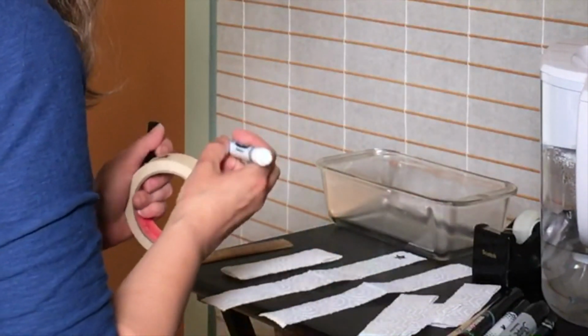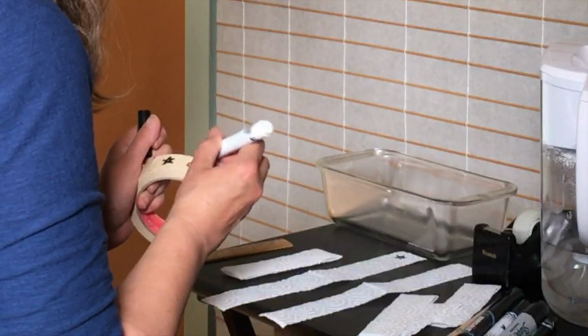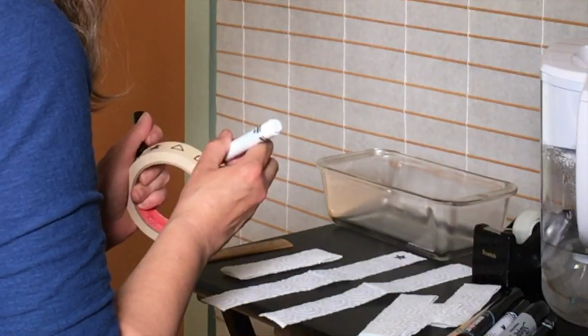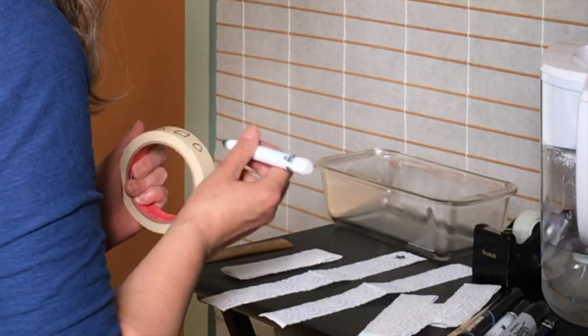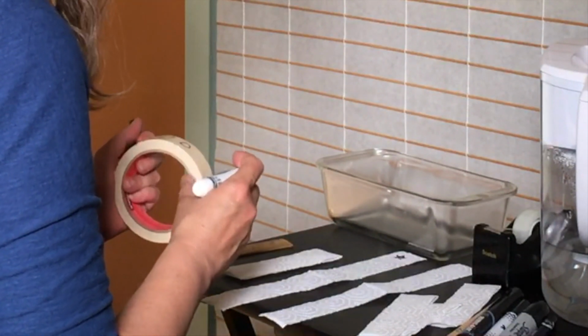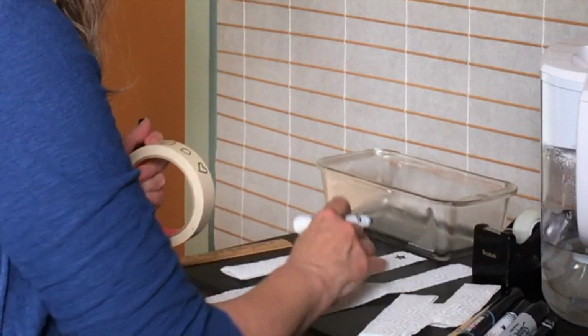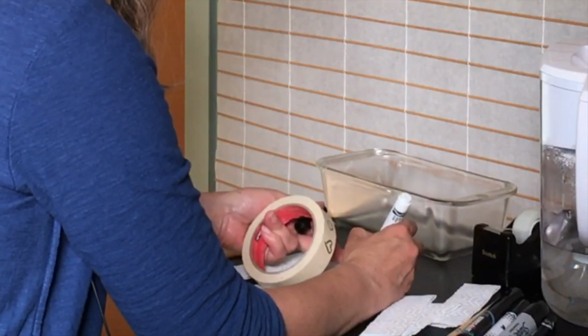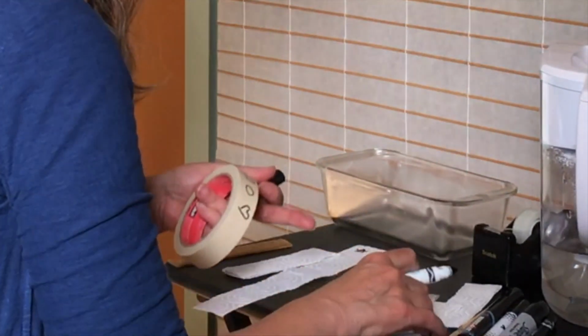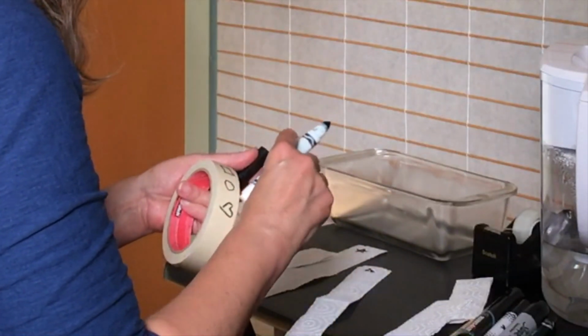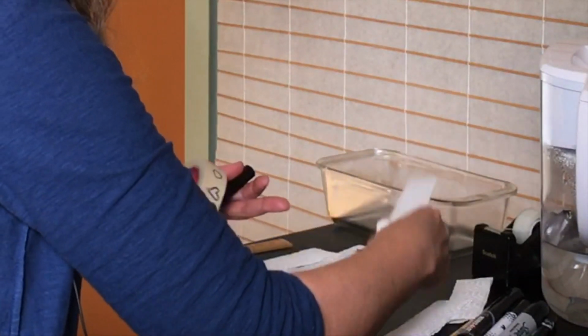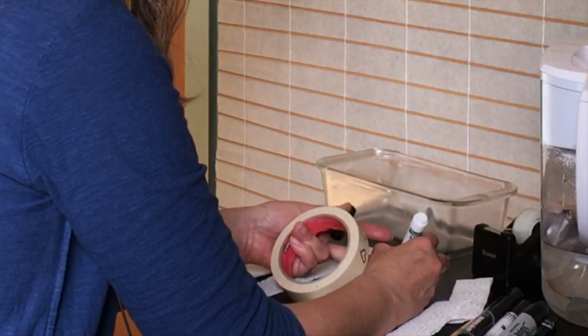And then we'll do a triangle, a square, a circle, one more shape. How about a heart? And we'll put those same symbols or numbers on each of the strips.